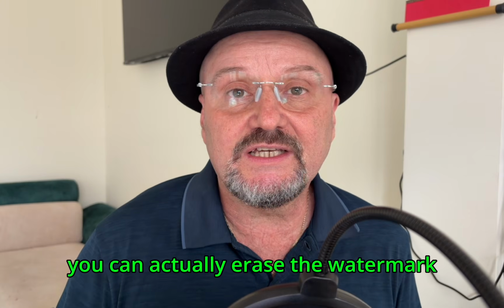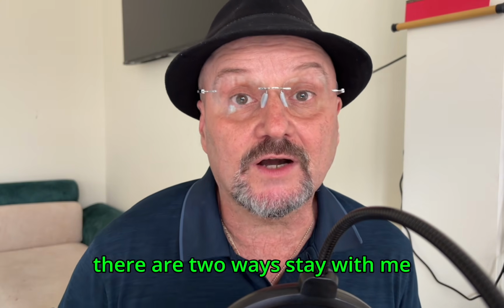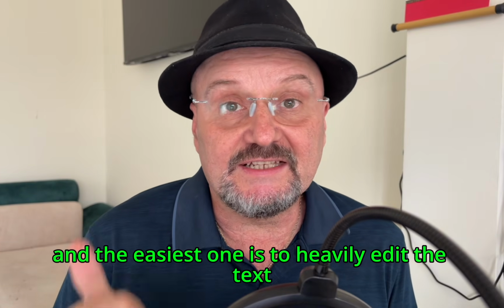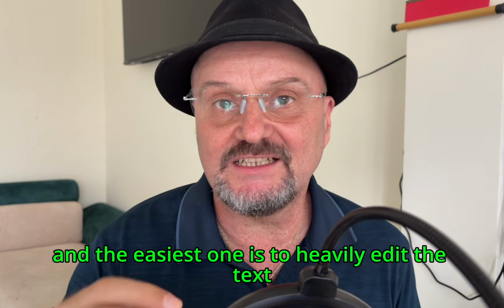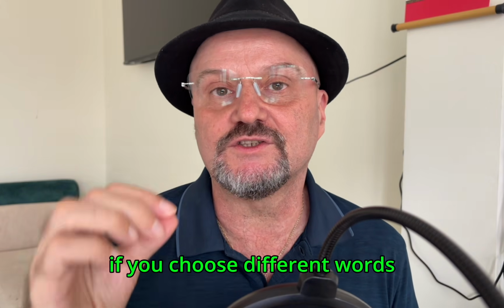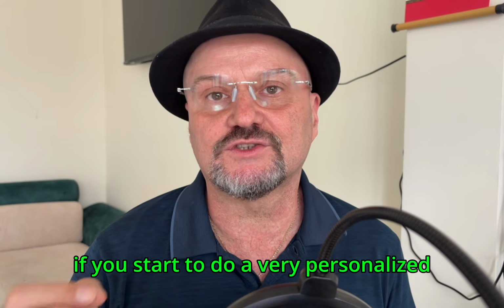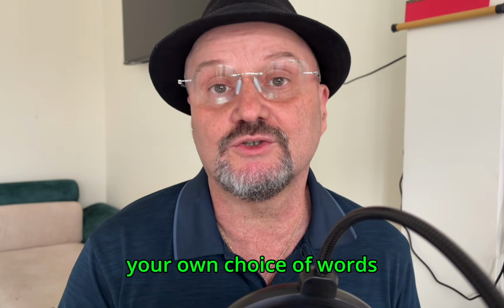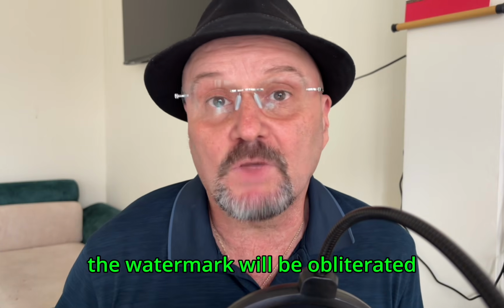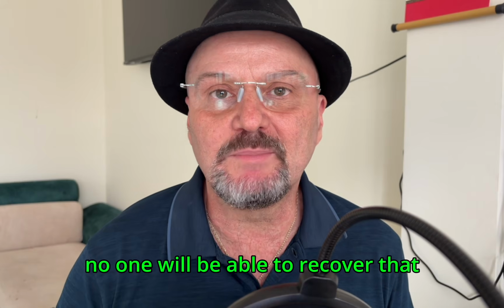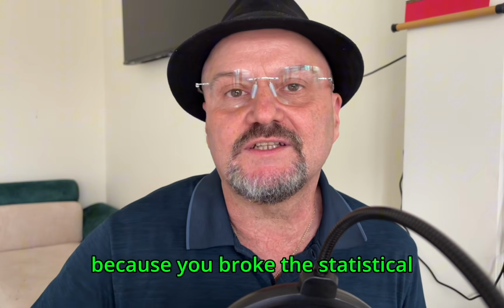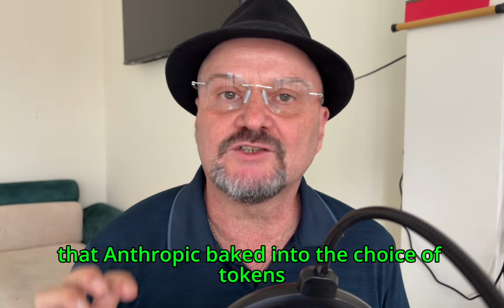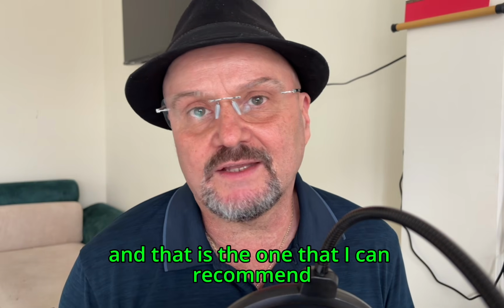Can you actually erase the watermark? There are two ways. Stay with me. The first way, and the easiest one, is to heavily edit the text. If you choose different words, if you swap paragraphs, if you do a very personalized rewrite of the content using your own choice of words, the watermark will be obliterated. No one will be able to recover it because you broke the statistical, probabilistic pattern that Anthropic baked into the choice of tokens. That's the first way, and that is the one that I can recommend.